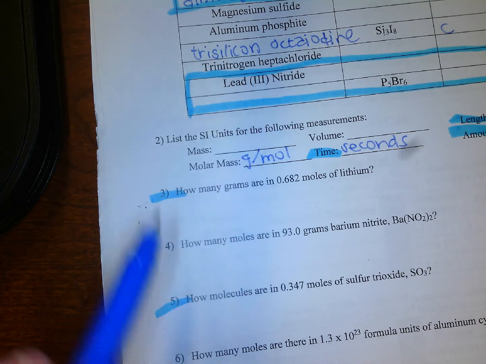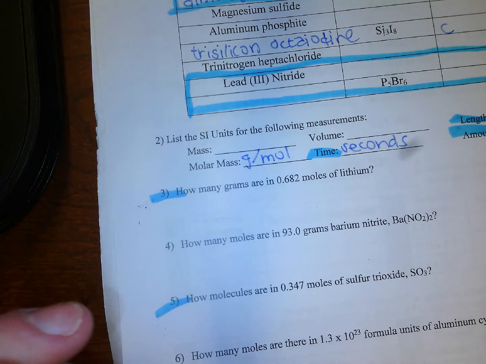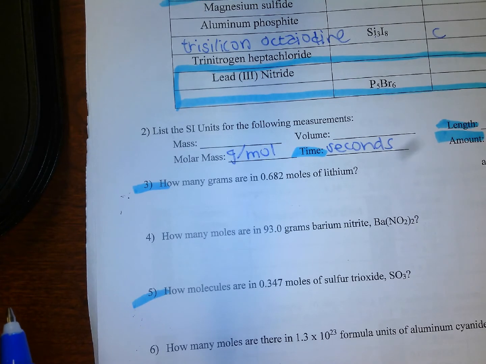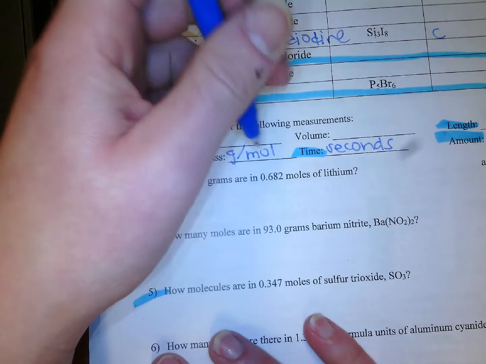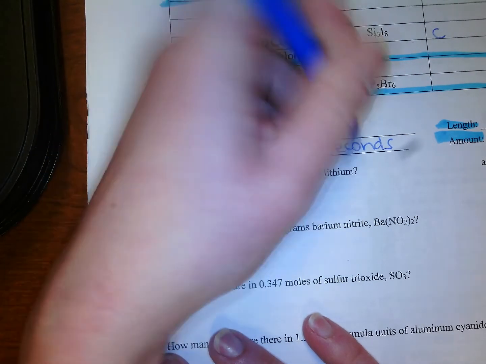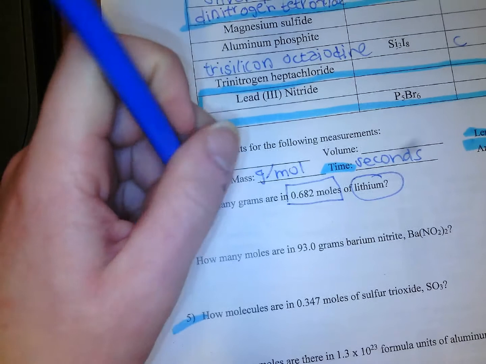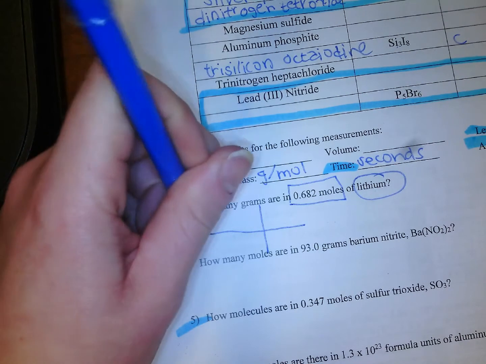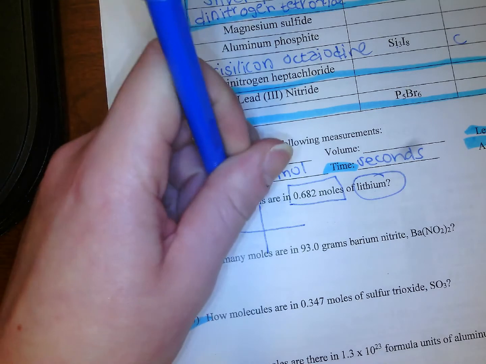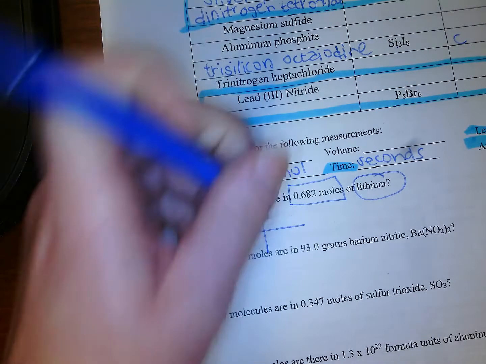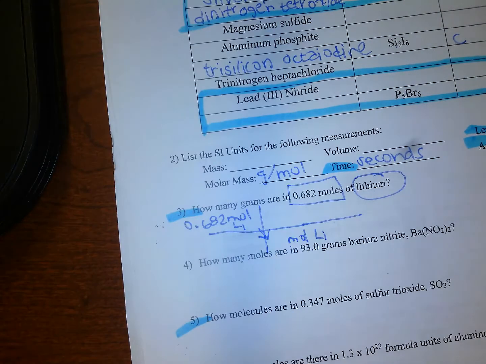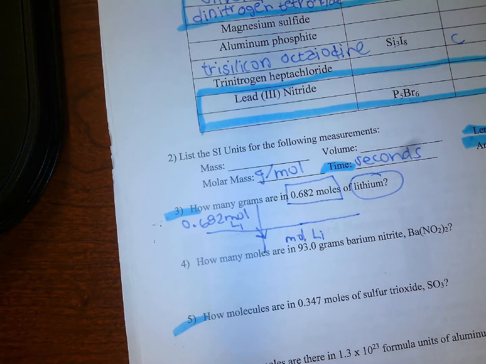So let's start doing some problems. How many grams are in 0.682 moles of lithium? So box your given, circle your unknown. Alright, always begin with what you are given. I am given moles. And I'm going to just go down, mole, Li, just go down. And I'm trying to get to my grams.